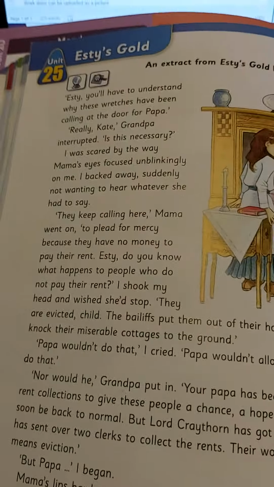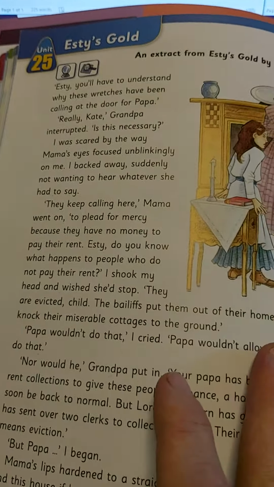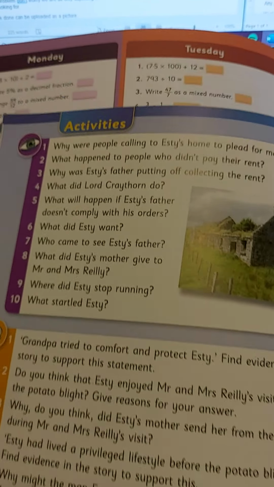We've skipped the previous chapter so that we can do it in class when we go back. So you can do the questions today, Monday. Why did you think the people were calling to Etsy's home to plead for mercy? So read through and go through that.